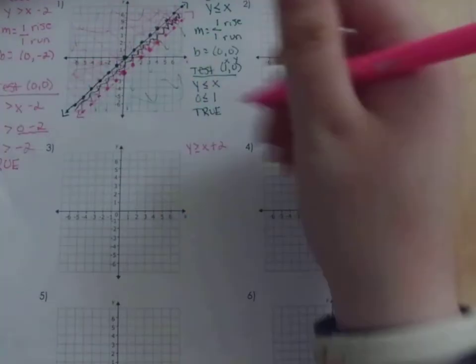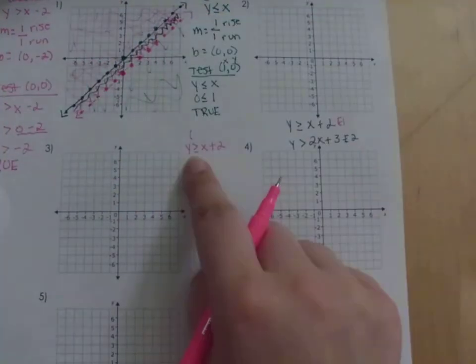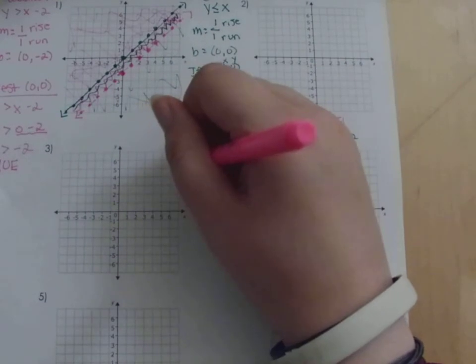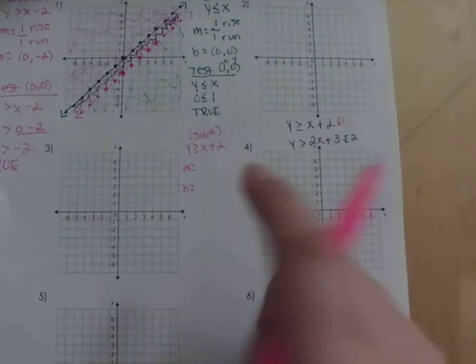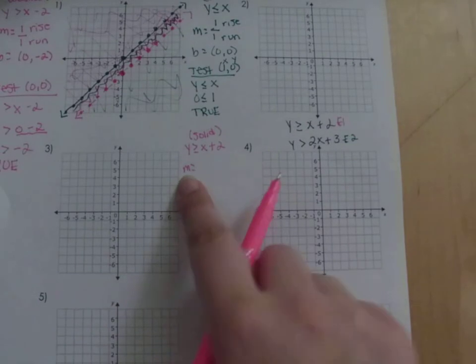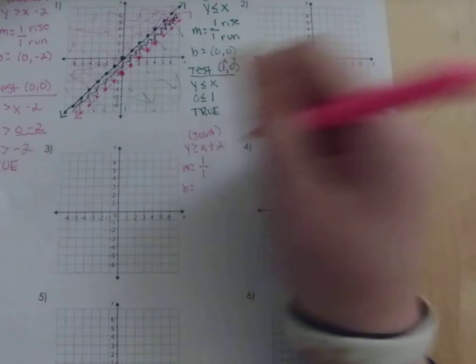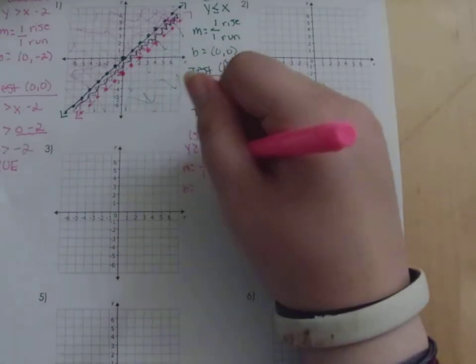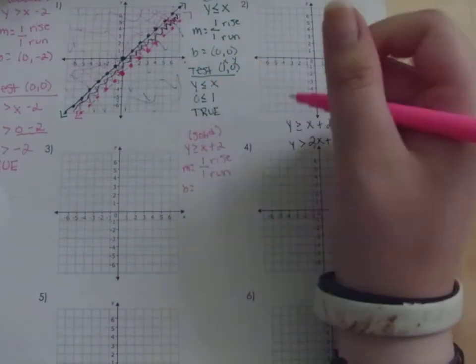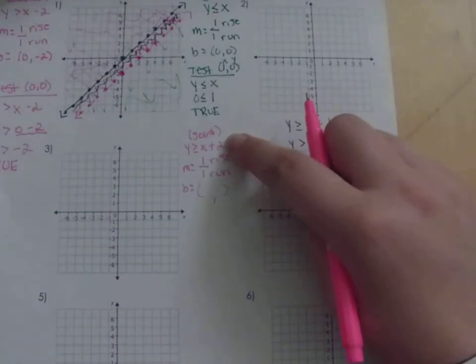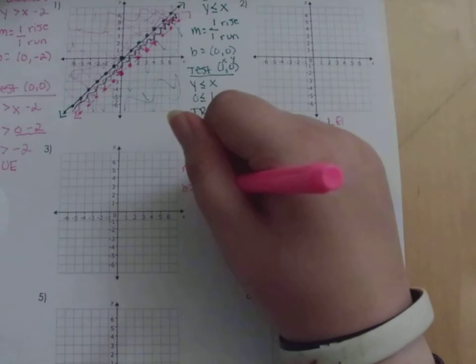Let's start off here. Let's figure out if it's going to be dashed or solid. That way we don't have to go back and worry about it. That comes from our inequality symbol, greater than or equal to. We've got that equal to, so we know that it's going to be a solid line. Now let's figure out what m and b are. M, our number in front of x, just like the last two. There is no number in front of x, so it's a 1, and we need to make it a fraction, so we make it 1 over 1. Our rise over run. And then our y-intercept comes from our b value, which is a positive 2 here. So our y-intercept is going to be 0, 2.